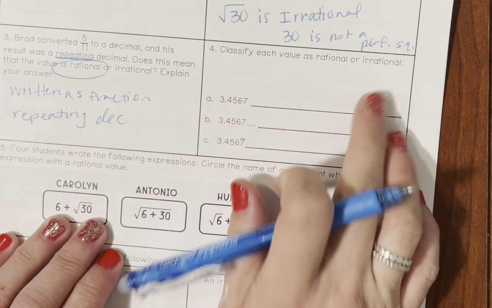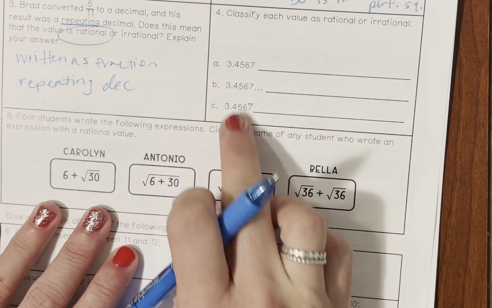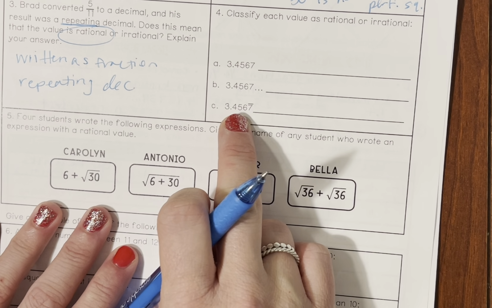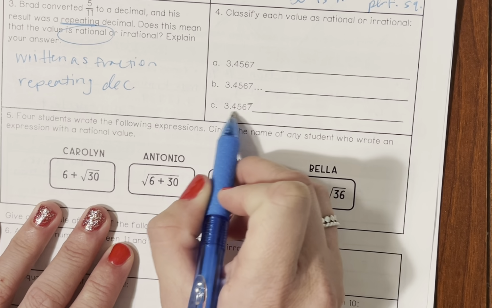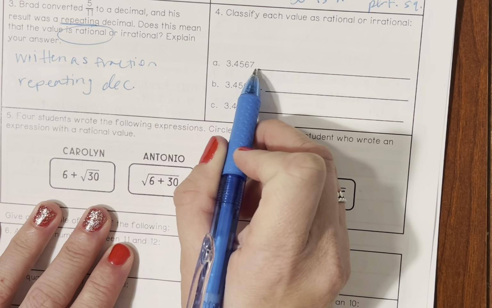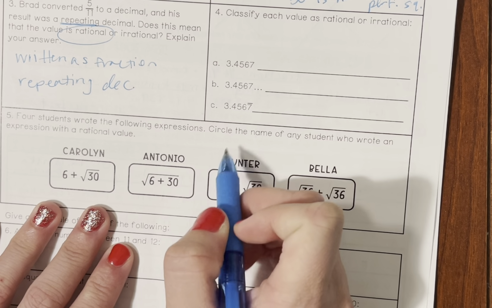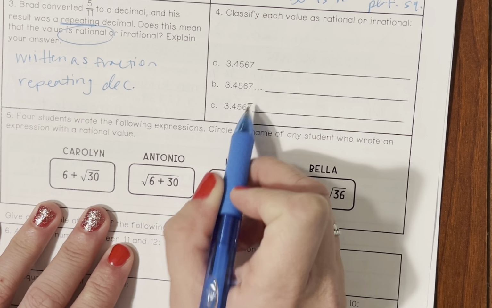Classify each value as rational or irrational. Now, if you take a look at these, we see they're all really similar to each other. We have the same digits in each of these decimals. This one has nothing at the end of it. This one has ... at the end of it. This one has a repeating bar at the end of it.